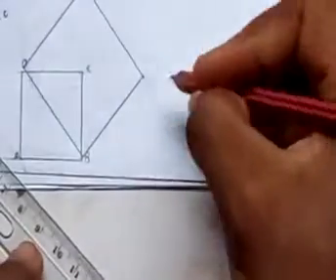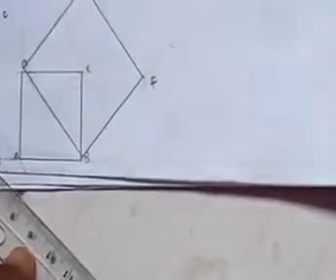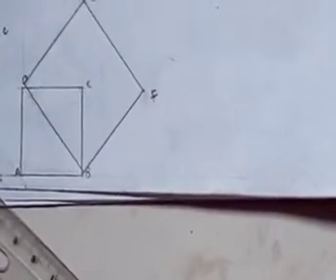So as you can see, this is our square on BD. Let's call it BDEF, is the required square having twice the area of an original square.